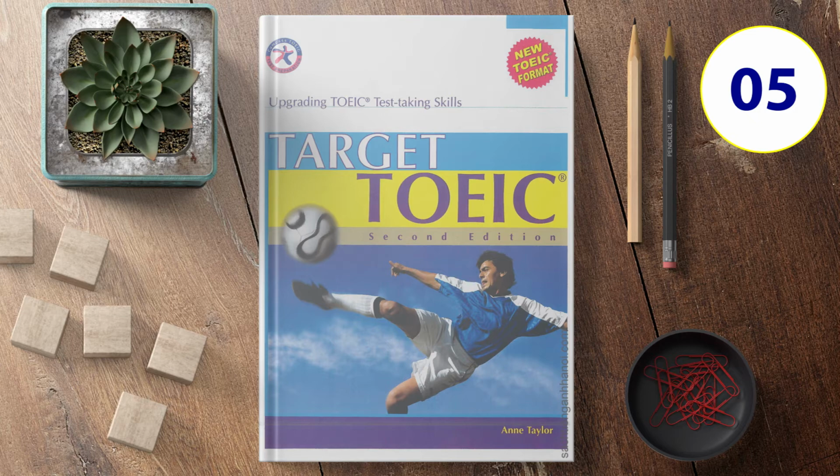Number 4. Look at the picture marked number 4 in your test book. A. The woman is using a notebook computer. B. The woman is watching a TV screen. C. The woman is arranging papers. D. The woman is closing her computer.